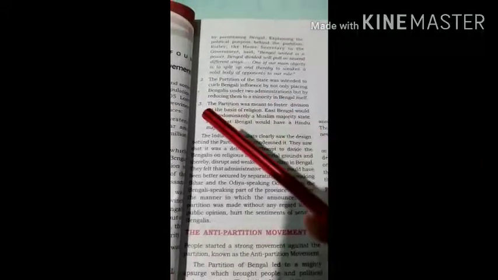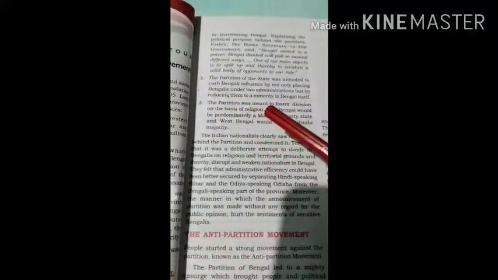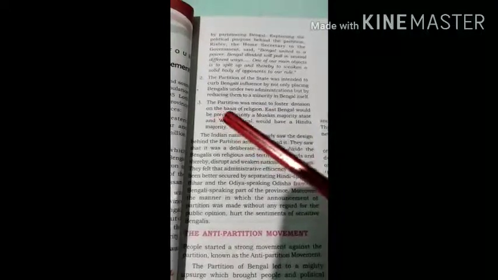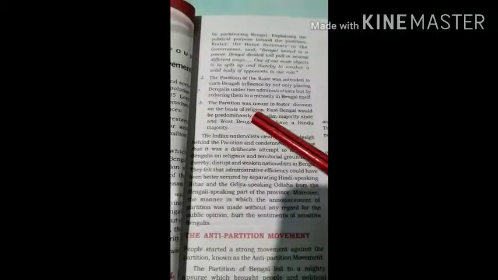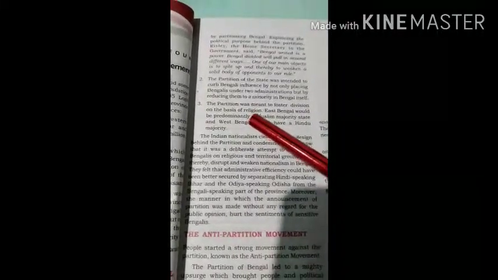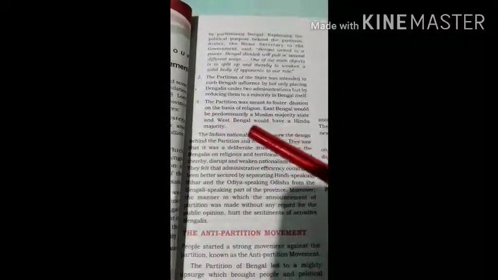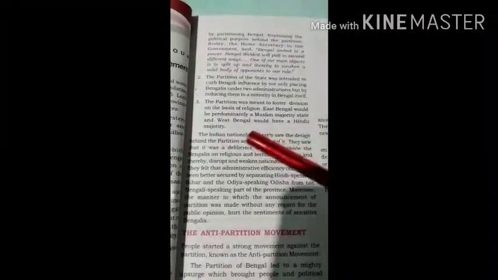British. Number three, the partition was meant to foster division on the basis of religion. The partition was also done in order to divide religions, both Hindus and Muslims. East Bengal would be predominantly a Muslim majority state, and West Bengal would have a Hindu majority. So this is the third point, saying that even on the religious basis, the different religious groups were divided.